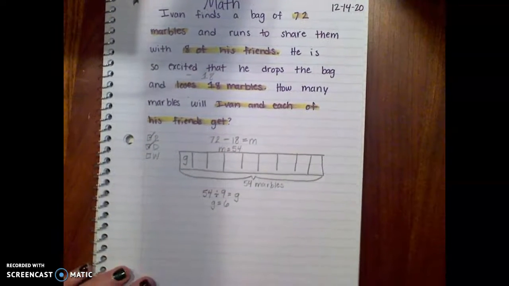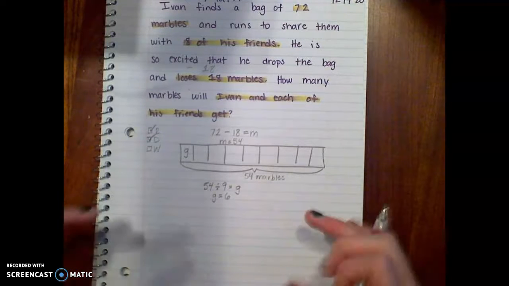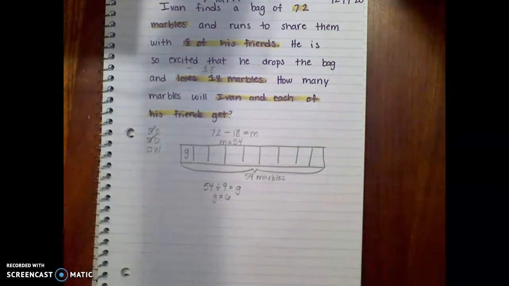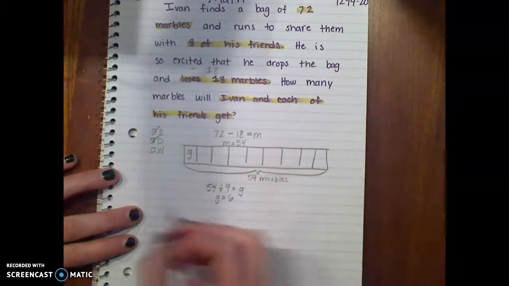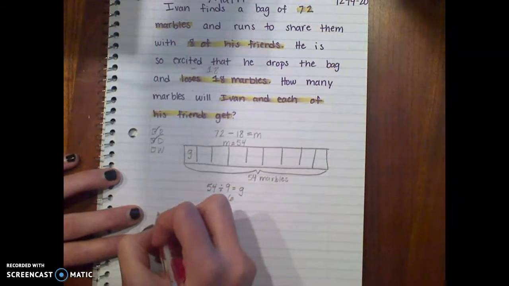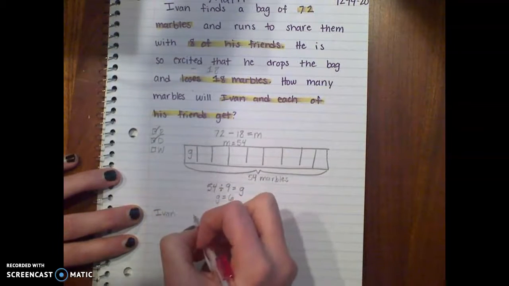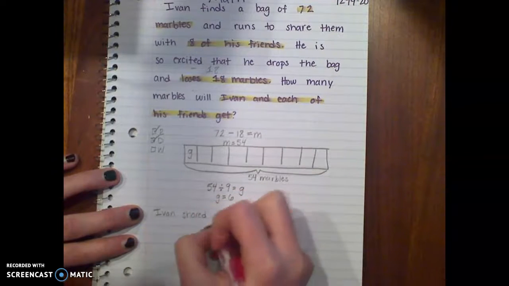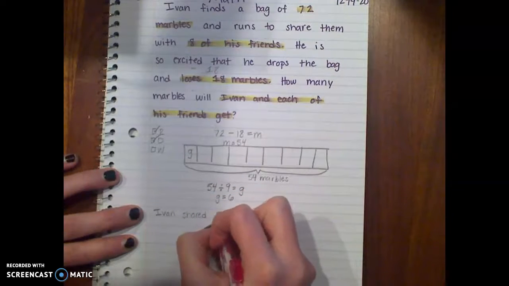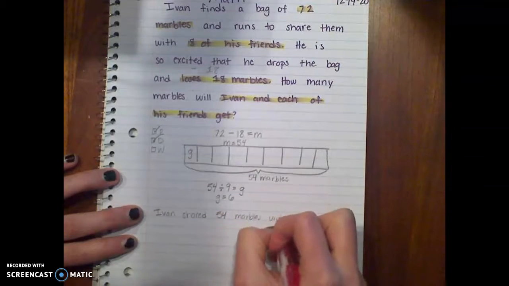Now, like we talked about before, 3rd graders, an excellent written paragraph at the bottom of this is what we're going for, okay? We're not there yet, and that's fine, but I'm going to show you an example of how I would do this. So I would say, Yvonne shared 54 marbles with his 8 friends.